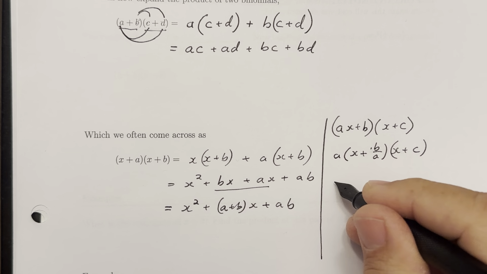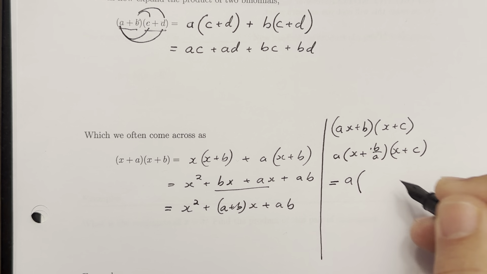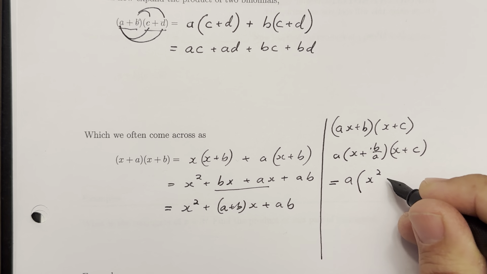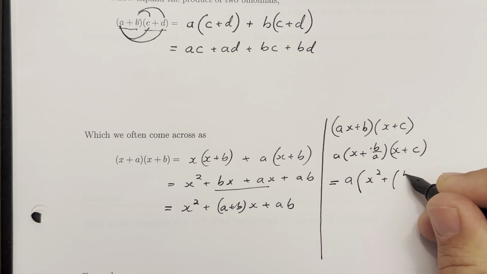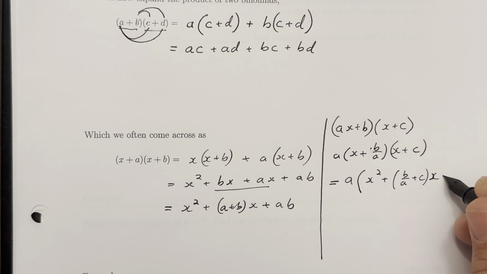And so when I multiply through, I have an a, we do big parentheses, and so x squared plus, so I add the two terms together, and then b over a times c would be that last term there.